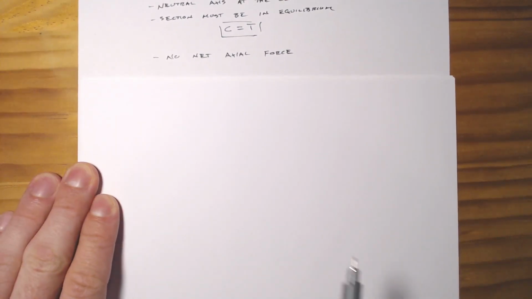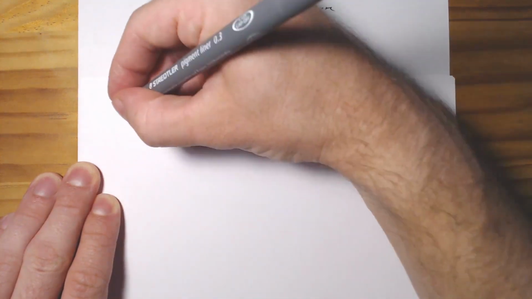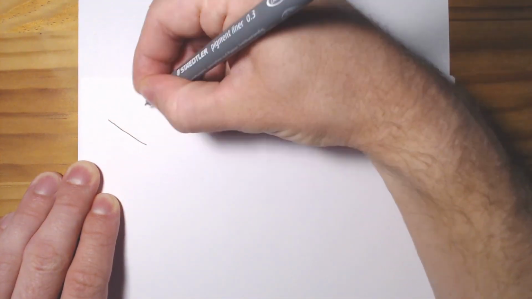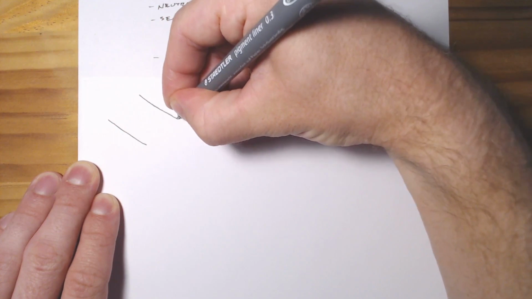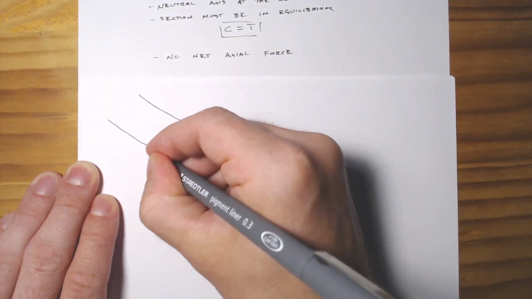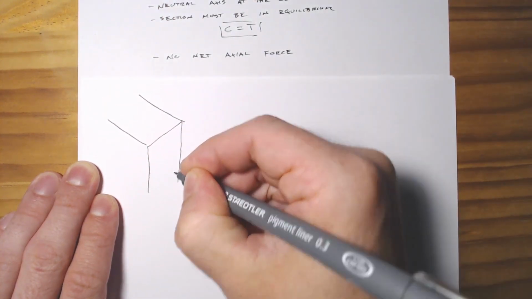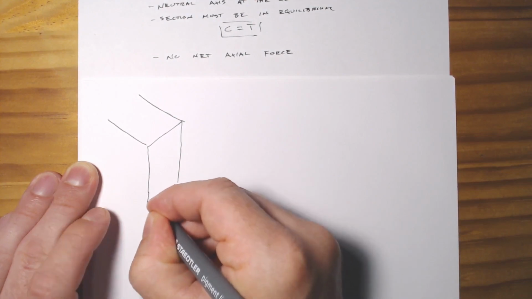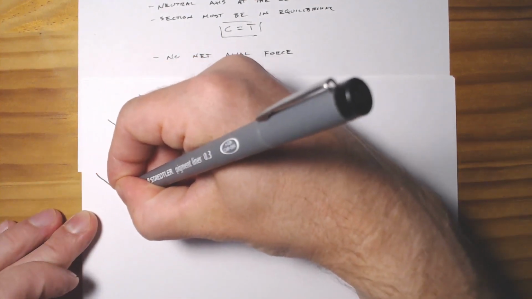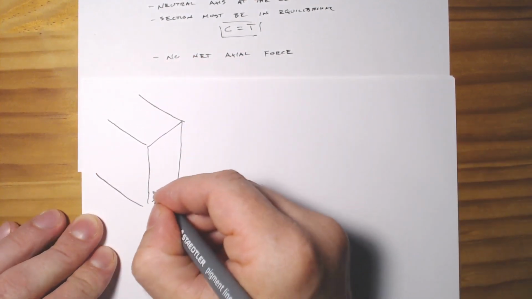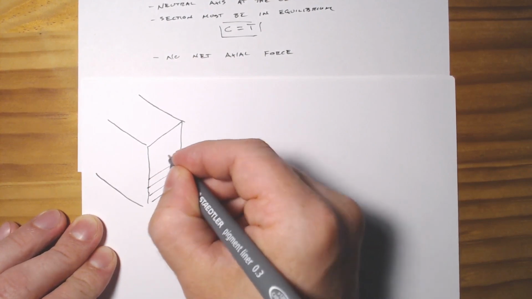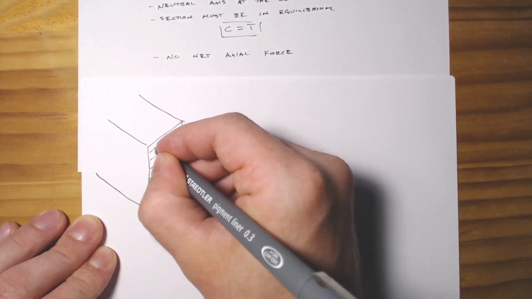we'll draw our little cross-section, and we'll discretize it into a bunch of little blocks.